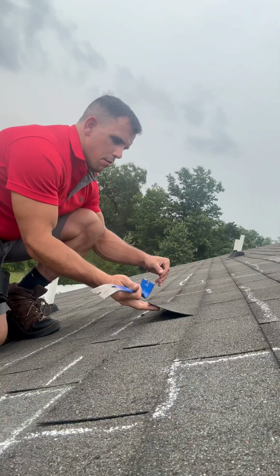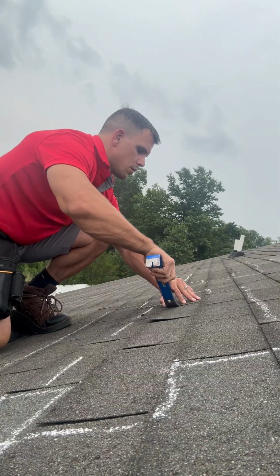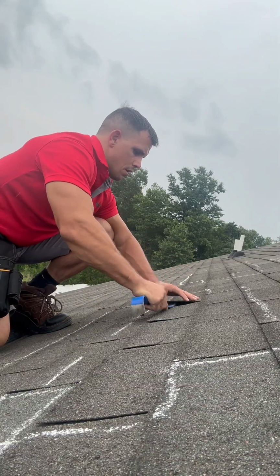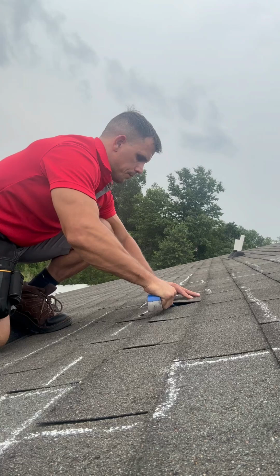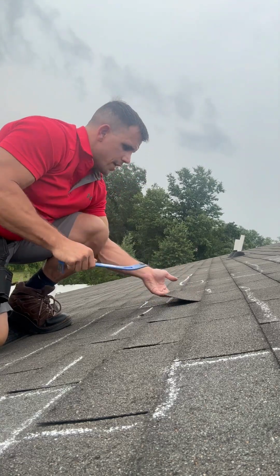Again, not too bad that time with the mat transfer. Still a little bit though. More mat transfer here.